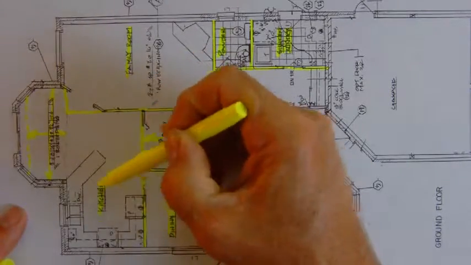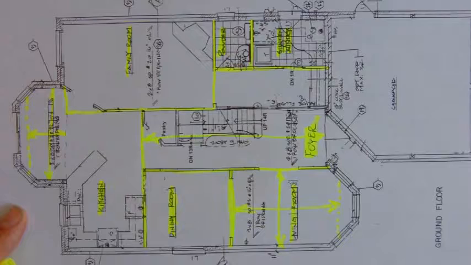Obviously, you'll add these two areas together in order to get the total area for the kitchen.